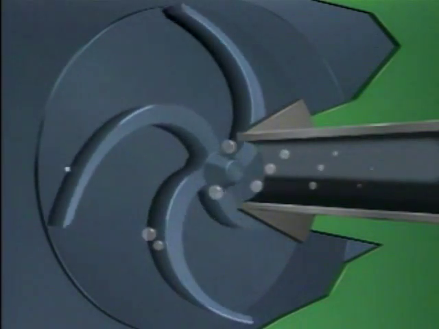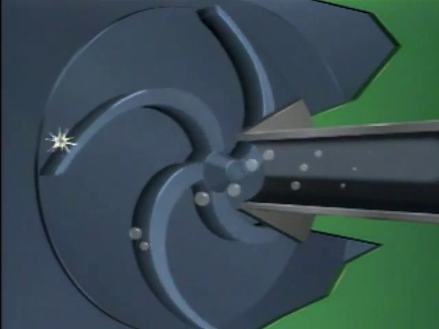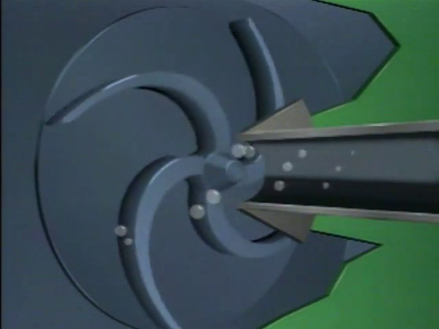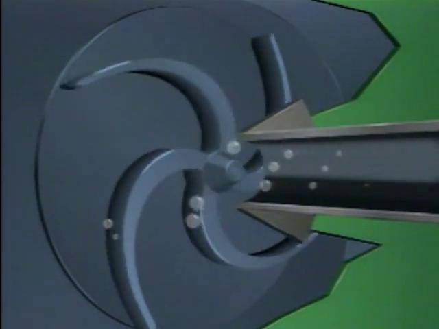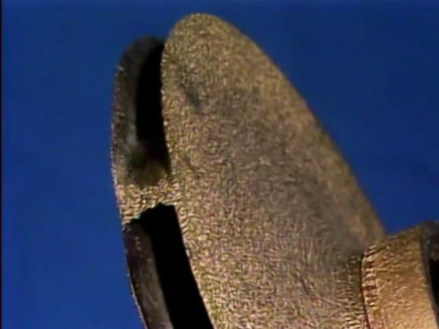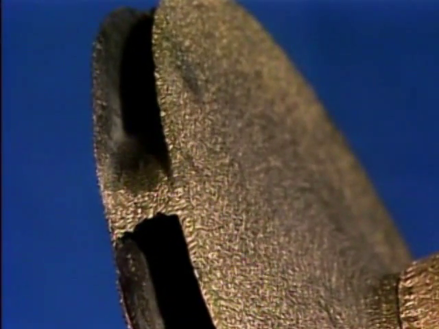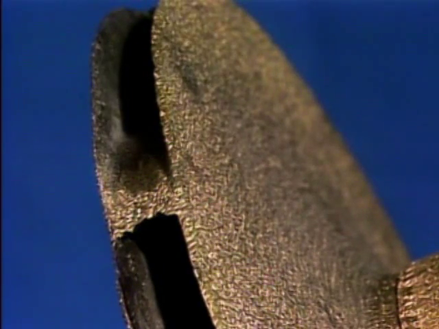As liquid rushes in to fill the collapsing bubbles, it strikes the inside surfaces of the pump and gradually wears away pump material. The result is a sandblasting effect on internal pump components, such as this impeller. This kind of damage decreases the performance of the pump.